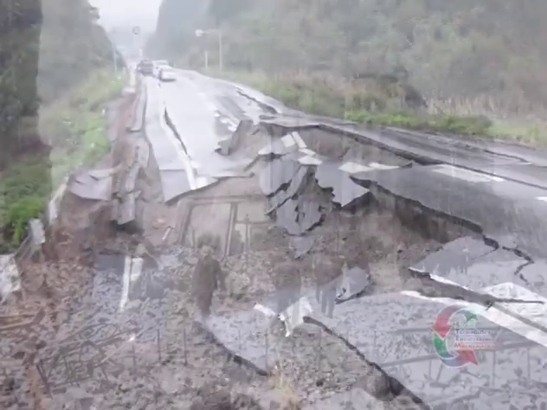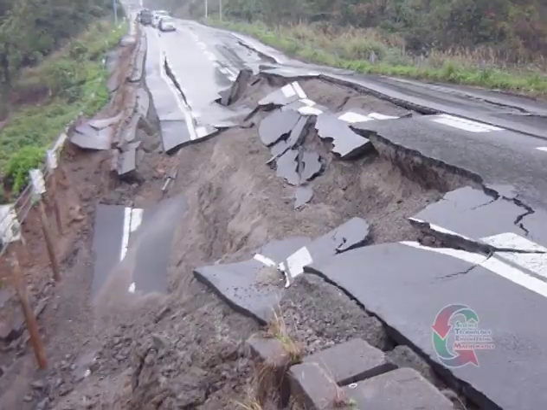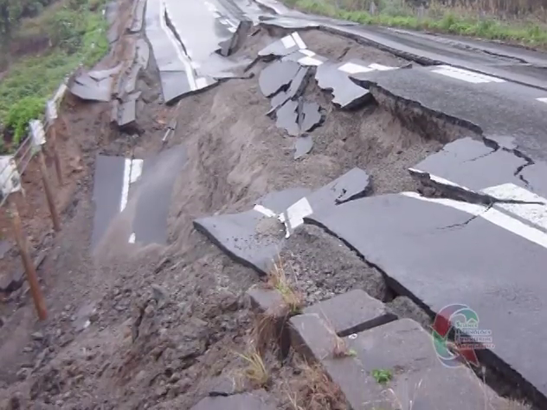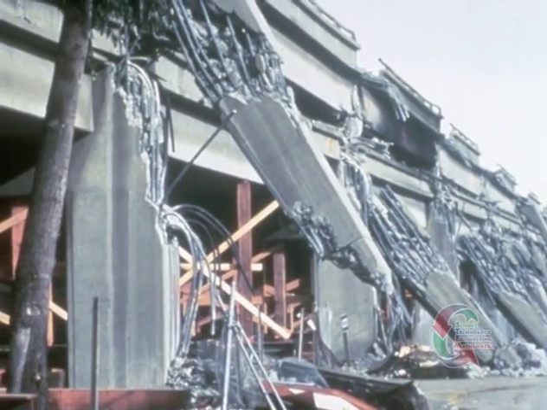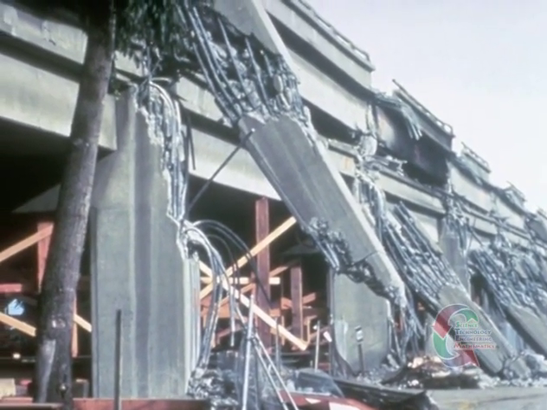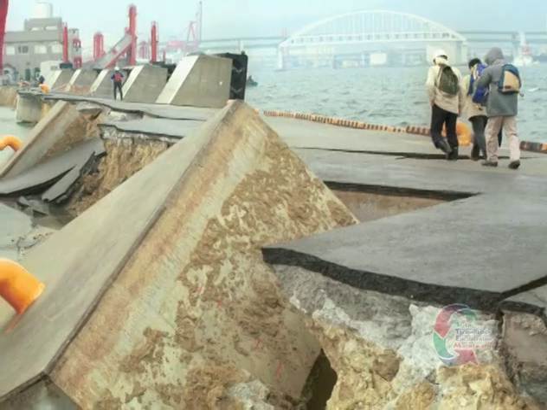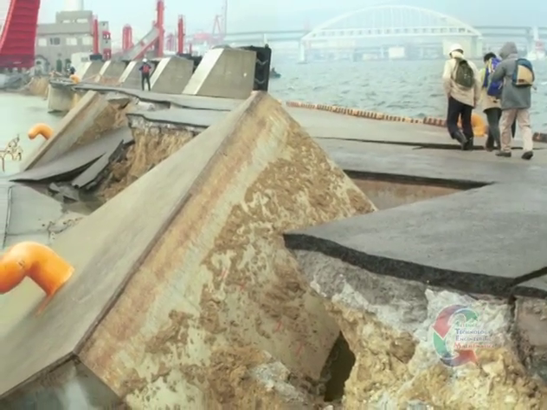Scientists have been studying how and why these tremors cause tremendous damage. Working together, scientists and engineers are looking for ways to design and construct buildings that can survive an earthquake.